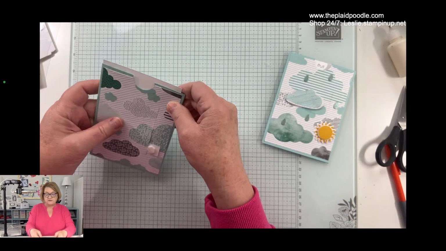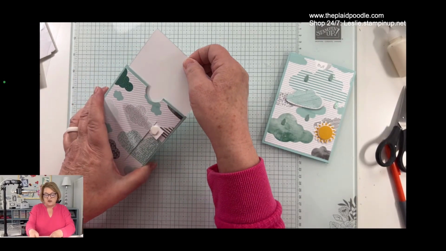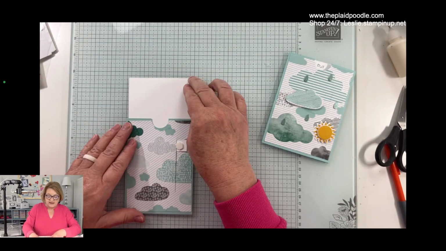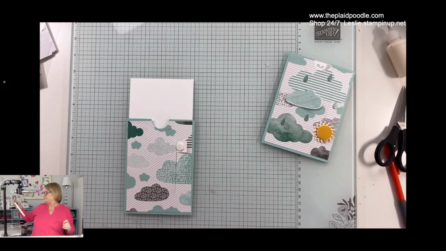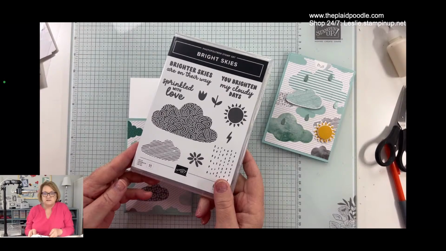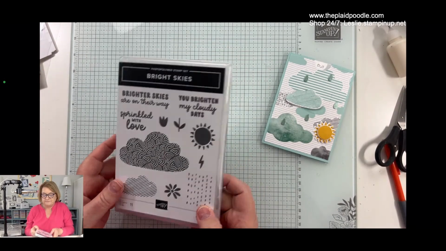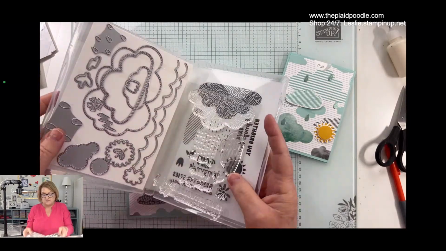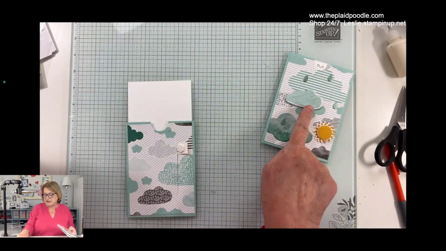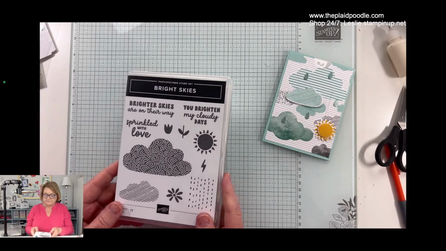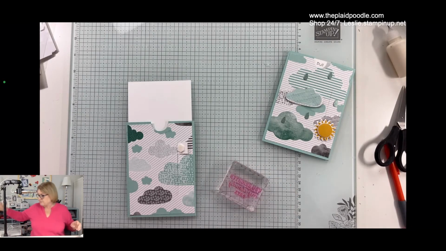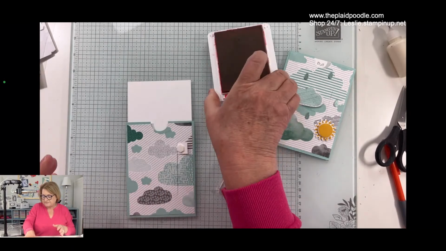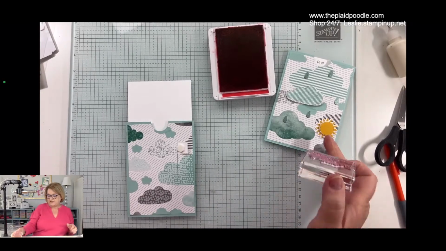Okay? Now, I am going to pull this as far up as I can and add my sentiment here. And I'm using the Bright Skies stamp set and dies for my card today. We're going to use the cloud and the sun elements from that. So I'm taking the Brighter Skies, You Brighten My Cloudy Days. I thought that really was appropriate with the sunshine.